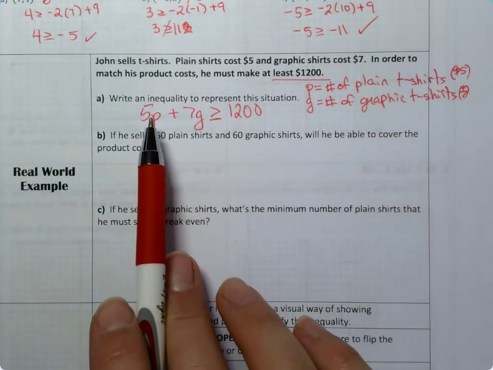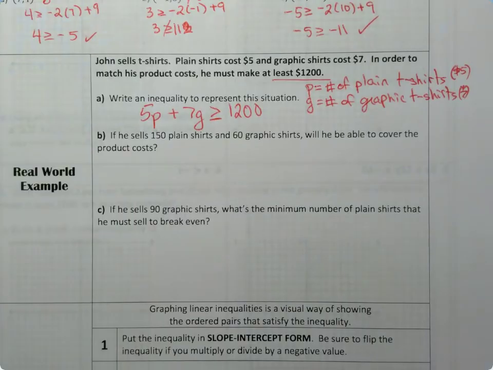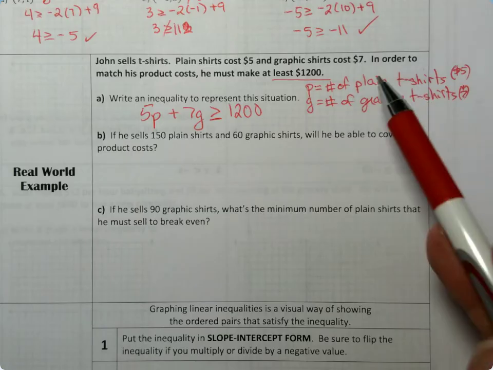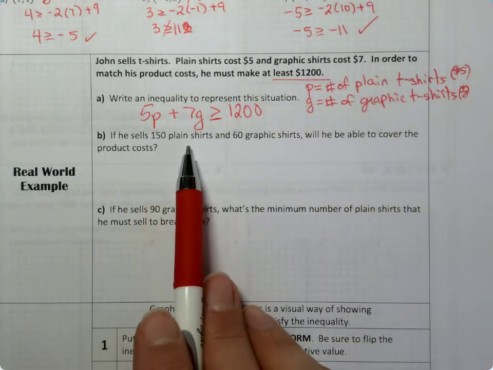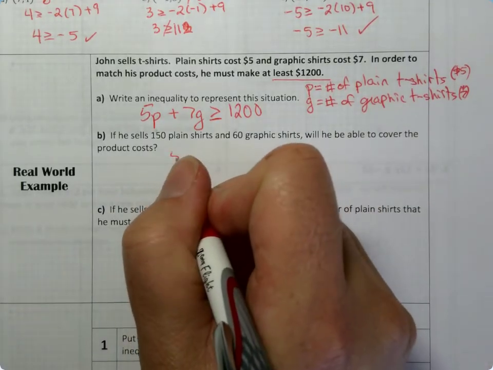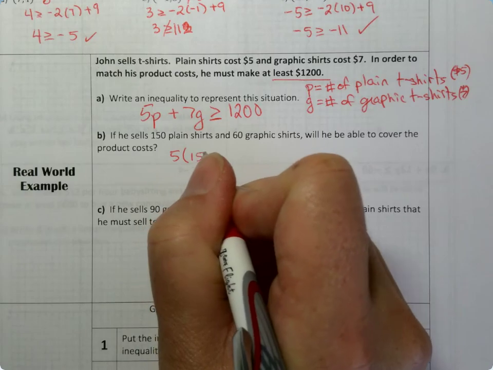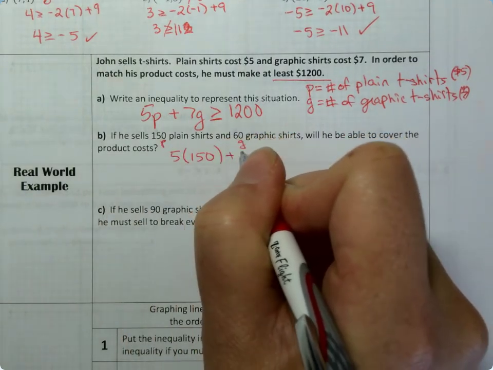Okay, now if I was graphing this, I probably would have used x and y to help me with my graph. But since we're just doing a word problem, we use the P and the G to represent the actual items and the number of. He plans to sell 150 plain shirts and 60 graphics. Is he going to be able to cover the cost? I don't have to solve anything, I just have to plug in. The 150 is my P, and the 60 is my G.